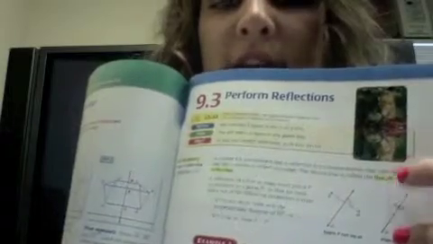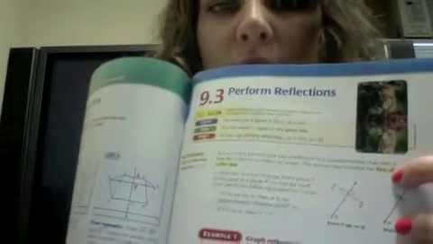I do like this explanation here. It uses very much layman's terms to explain the math, which I like. It says, in lesson 4.8, you learned that a reflection is a transformation that uses a line like a mirror to reflect an image. The mirror line is called the line of reflection.